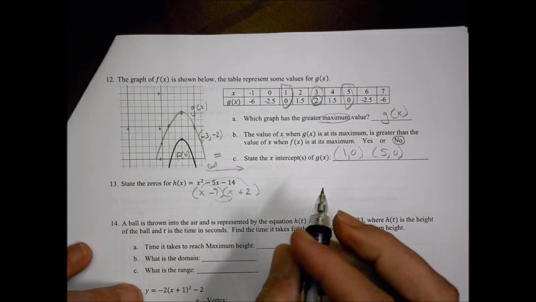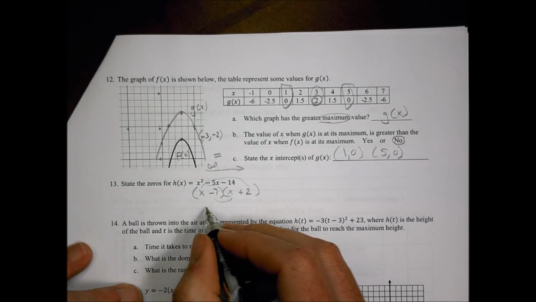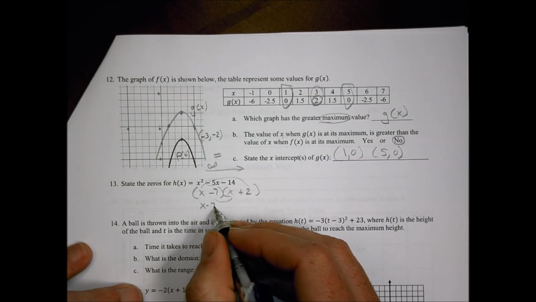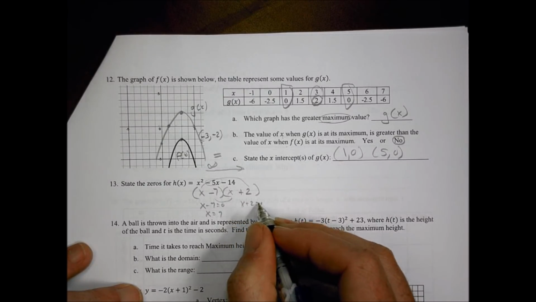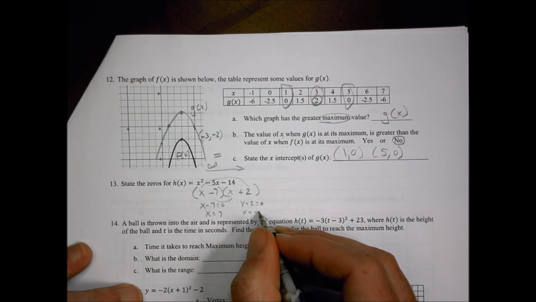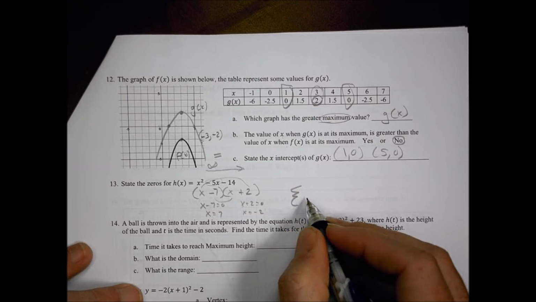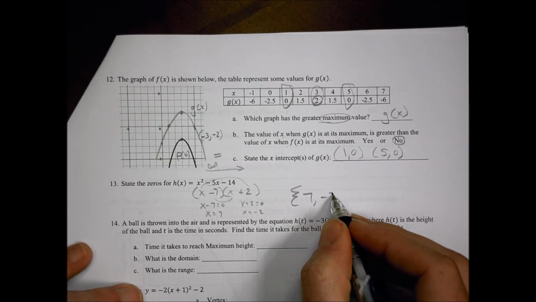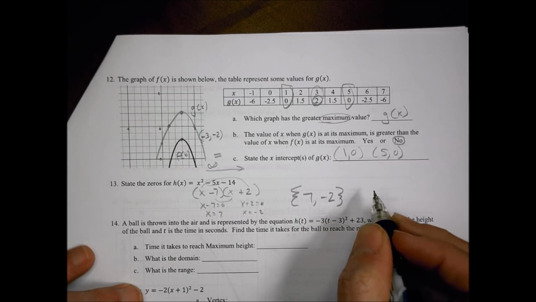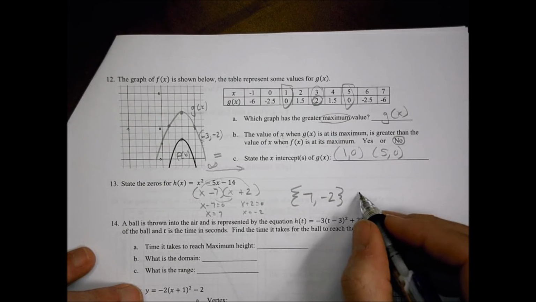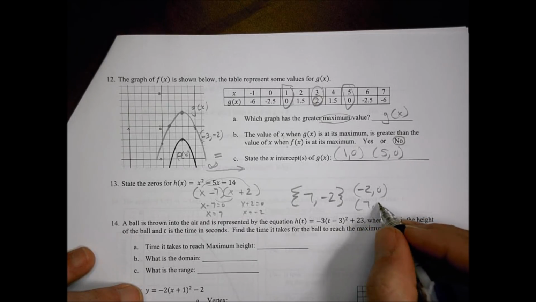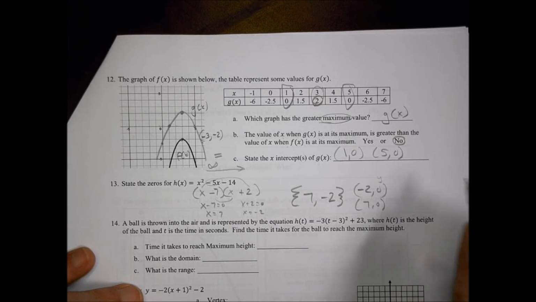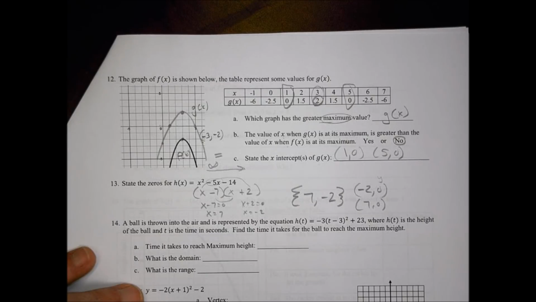So we're good. So what are my zeros? I could set them equal to zero: x minus 7 equals 0, so now x equals 7. And x plus 2 equals 0. Subtract 2, so x equals -2. So my zeros are going to be 7 and -2. Those are my zeros. And I could write them like that, or I can write them as (-2, 0) as a point. And those are fine too, because that's when y equals 0. All right, so those are all fine ways of saying that one.